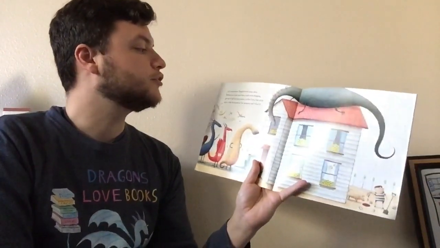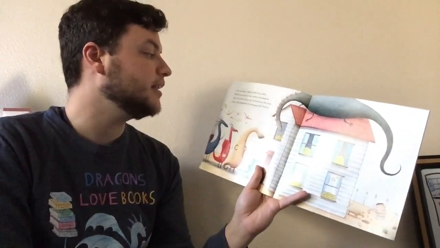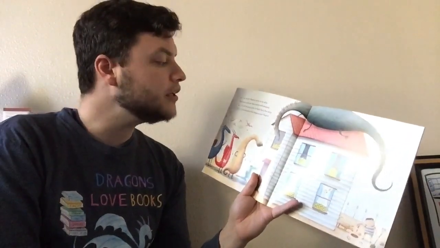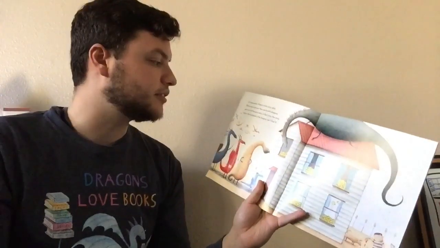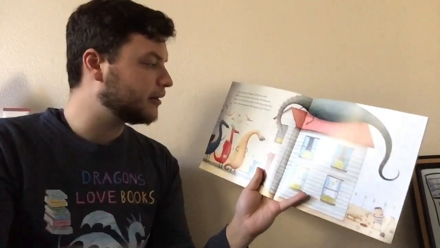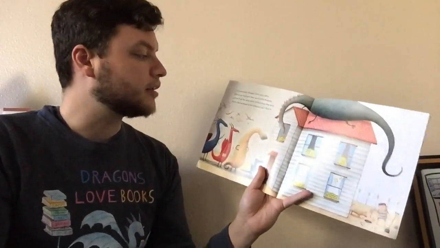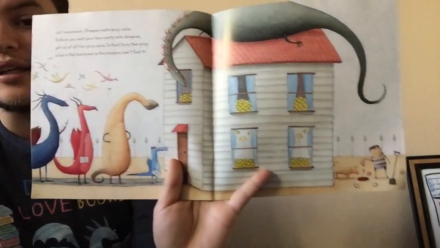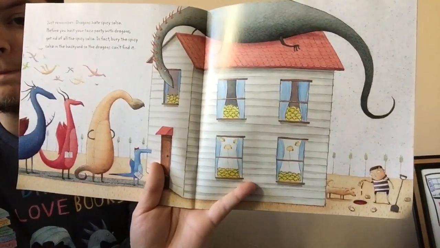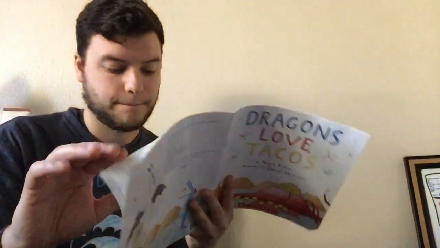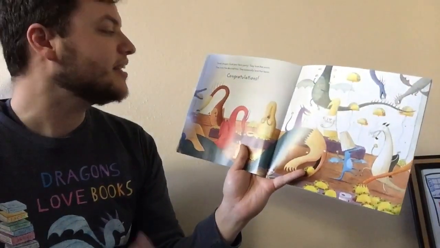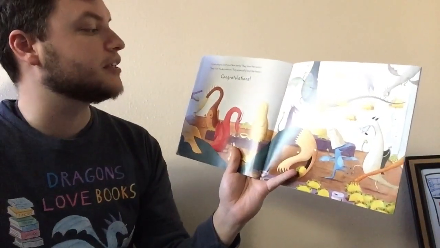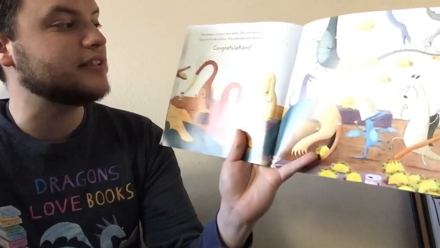Just remember, dragons hate spicy salsa. Before you host your taco party with dragons, get rid of all the spicy salsa. In fact, just go bury it in the backyard so the dragons can't find it. These dragons love your taco party. They love the music. They love the decorations. They especially love the tacos.